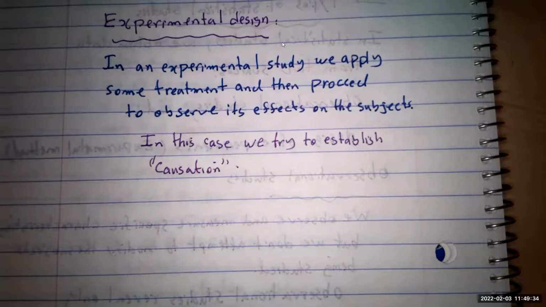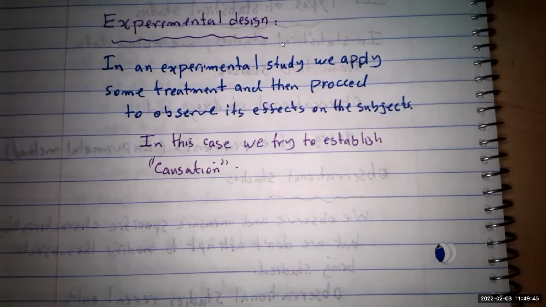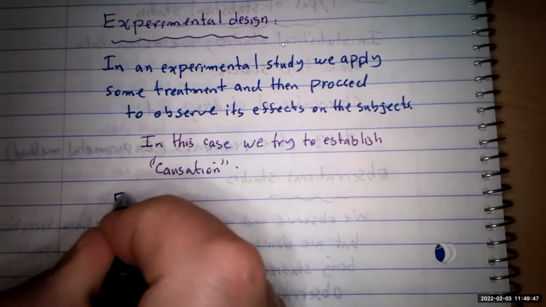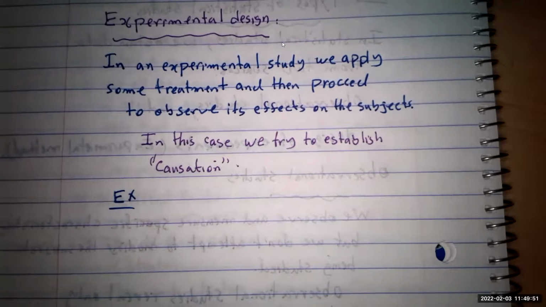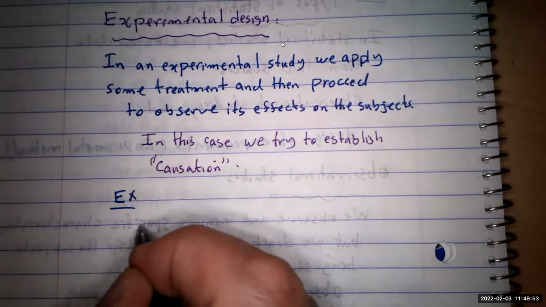Again, if you want to try a specific drug or vaccines, you have to design the experiment. For example, a new drug for lowering your cholesterol, Lipitor.